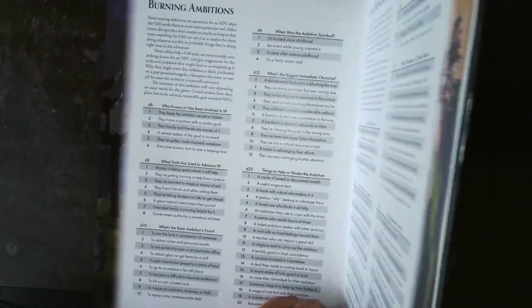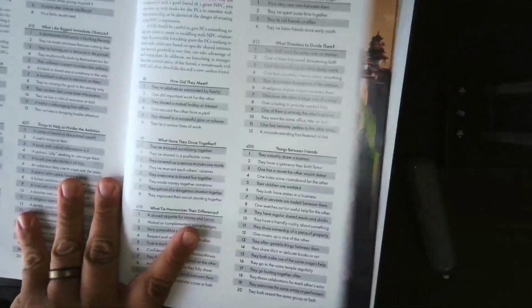We're going to move on to the next section here, burning ambition. We're going to roll on that table, get some more results and see what happens there.